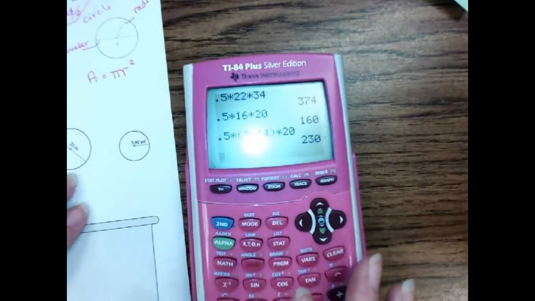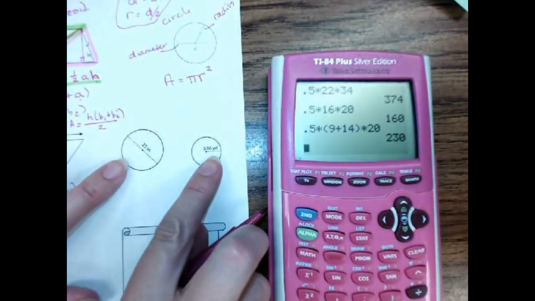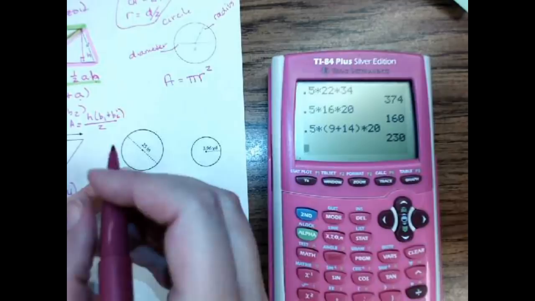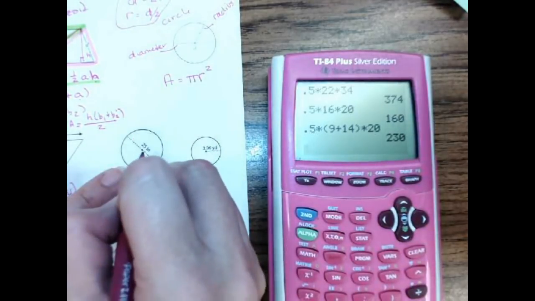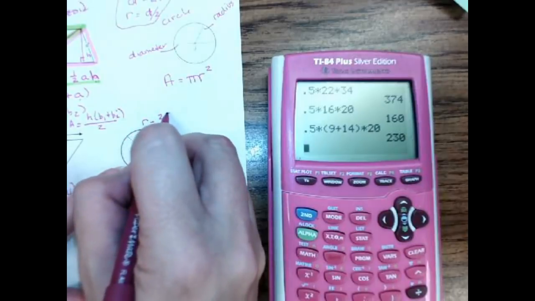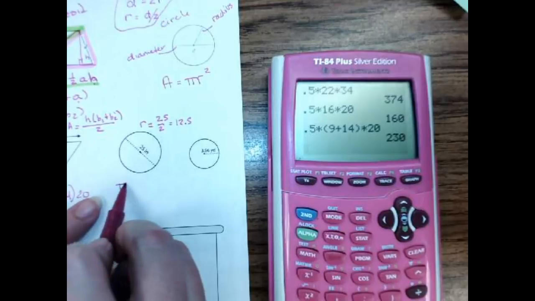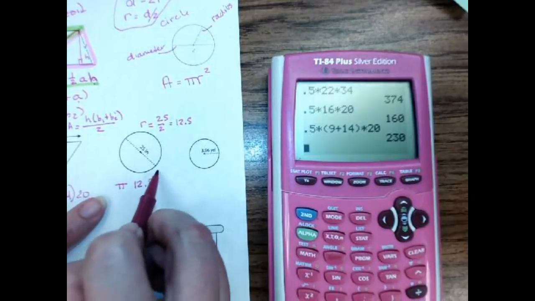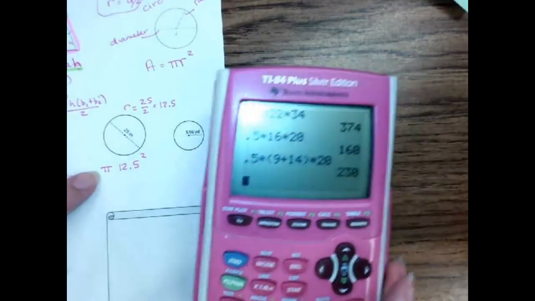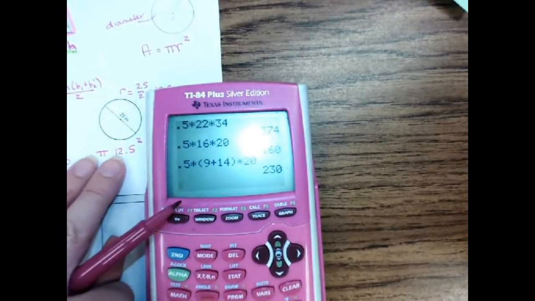Okay, then I gave you two circles, one where I give you the diameter and one where I give you the radius. If you're given the diameter, remember, you have to do the diameter divided by 2 to get the radius. So the radius is equal to 25 divided by 2 is 12.5. And it's important to note that this is just 12.5 squared, not the whole thing squared.